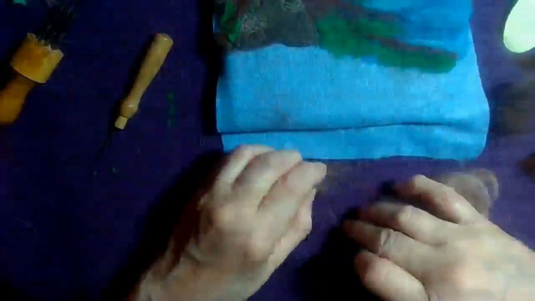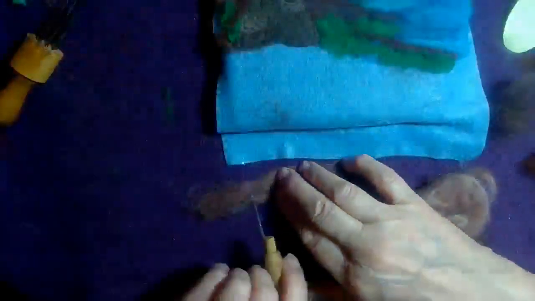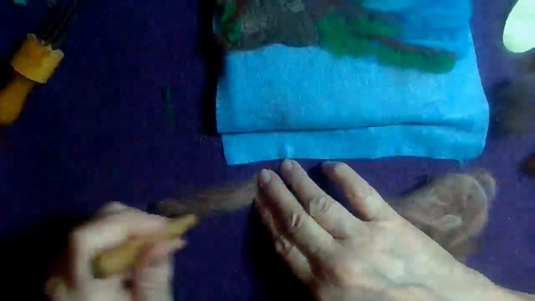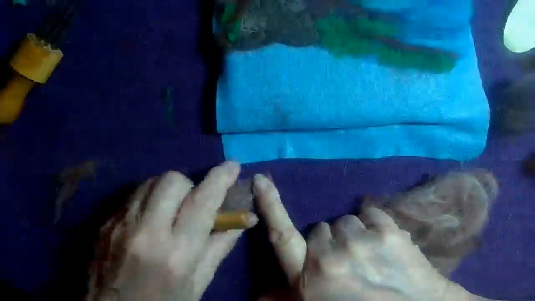I'll do some of the work down here. Let's see how long I'm supposed to be making these. Okay, so that's my leading edge. That'll be my end. Got my end pretty well defined.